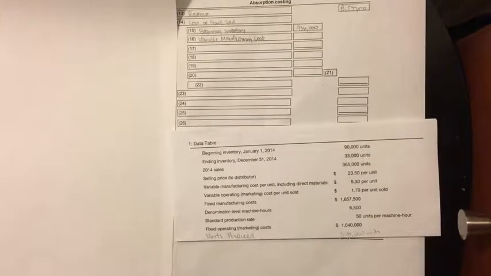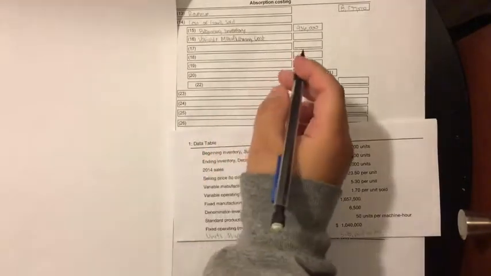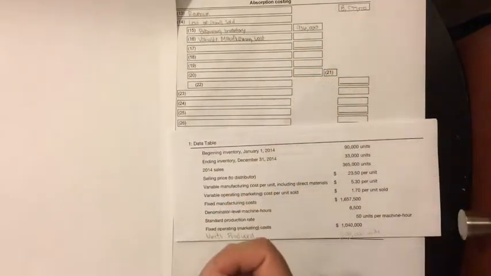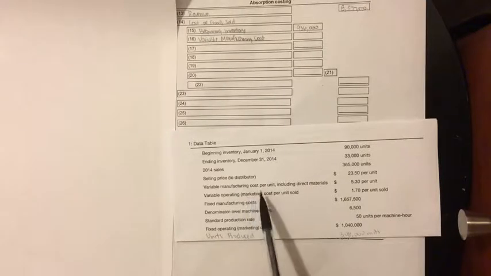So our variable manufacturing cost is going to be the same number as our variable costing, but in case you forgot, in order to find that, it's going to be our number of units produced times our variable manufacturing cost.